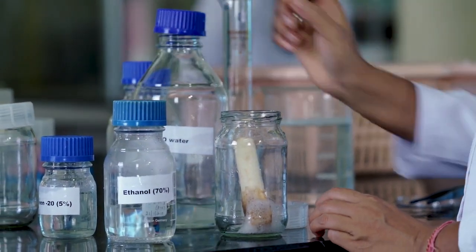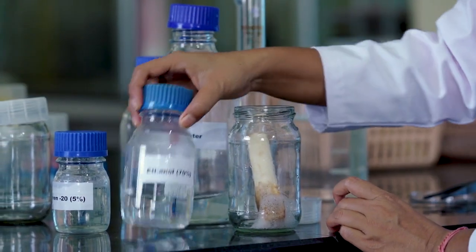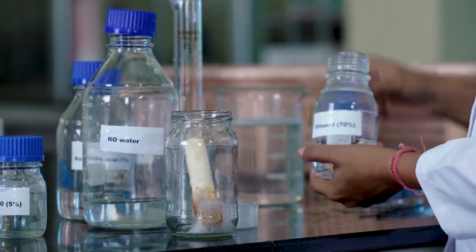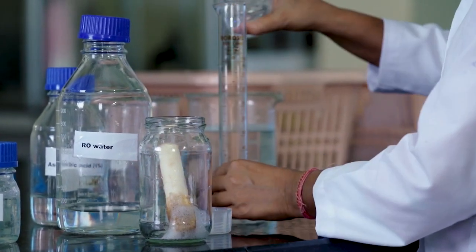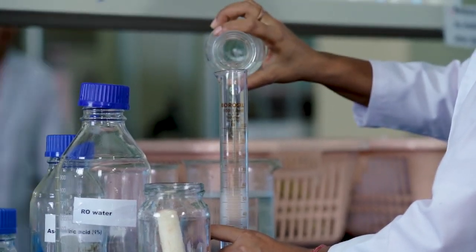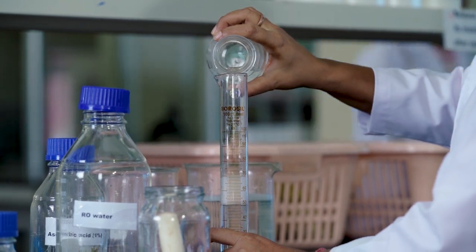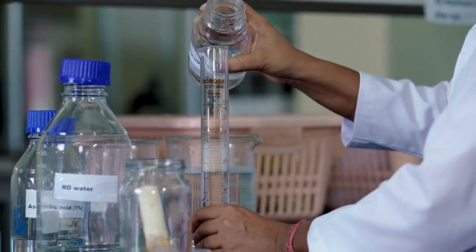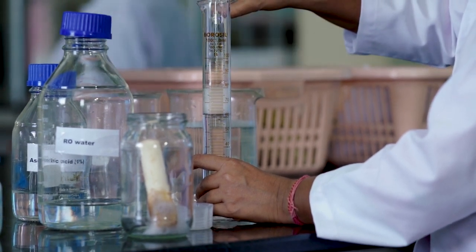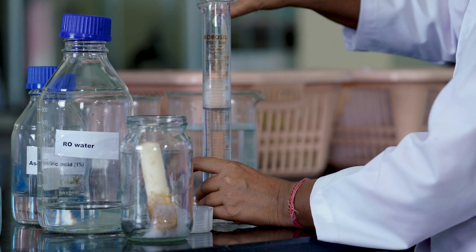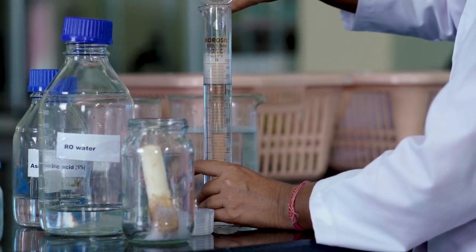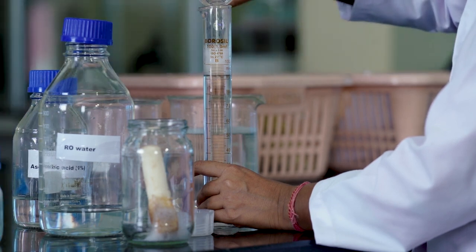After this process, we need to treat the explant with 70% ethanol, so that any contamination remaining on the explants will be removed. Here we are using 70% ethanol to treat the explant, that is the shoot apical meristem collected from the healthy mother plant.